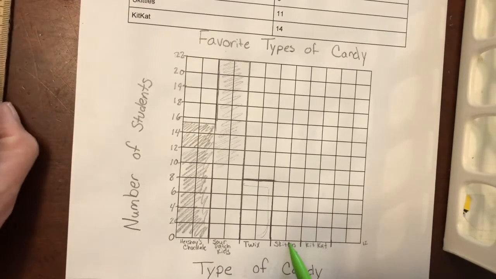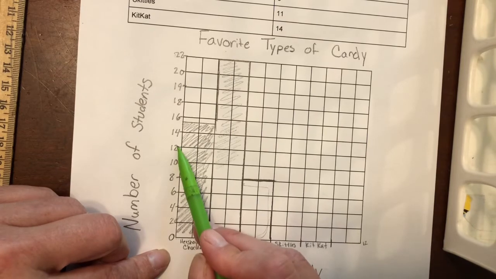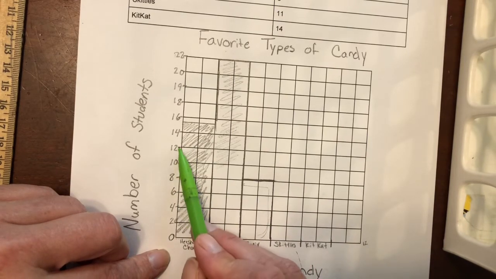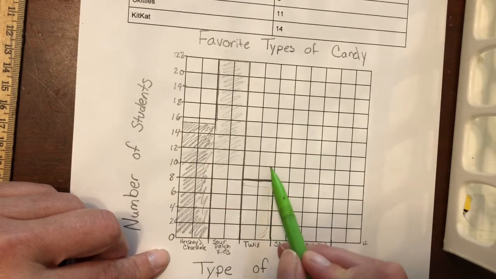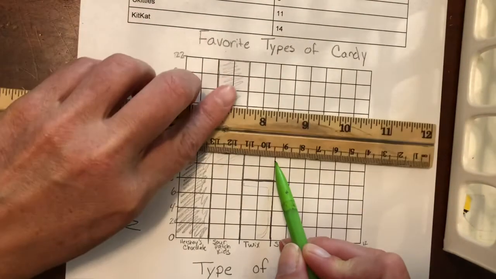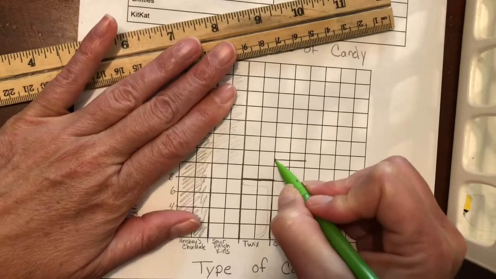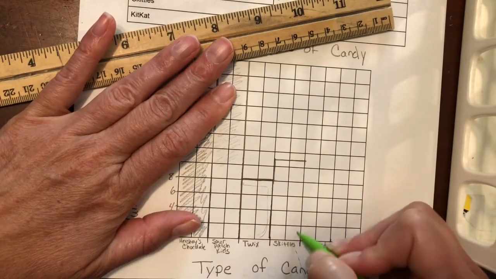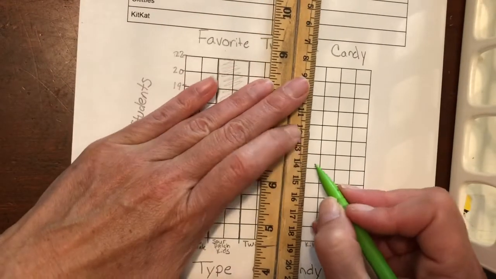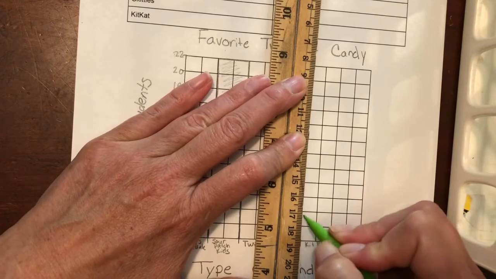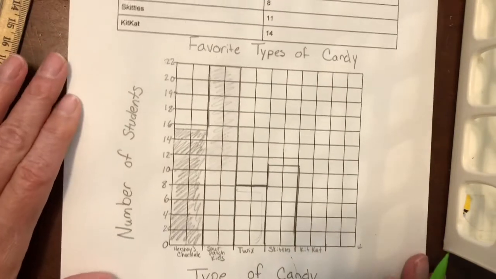Then we do our Skittles. Our Skittles is at 11, okay? We don't have a number for 11, but we know that 11 is between 10 and 12. So 11's gonna be halfway in between. So we go where our Skittles are, halfway in between, use our straight edge, draw our line across. This area right here will be the area that we shade in for our Skittles. Make sure you're using a straight edge so that these boxes are nice and neat.